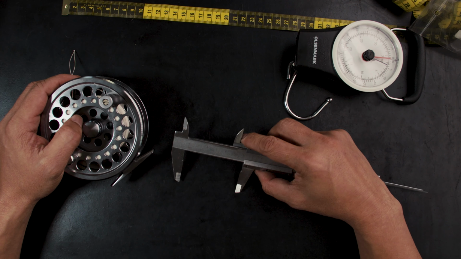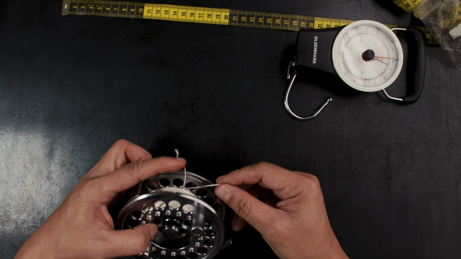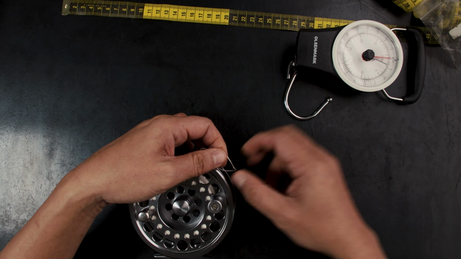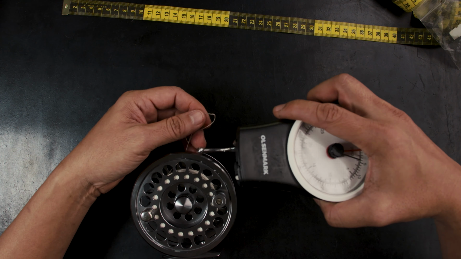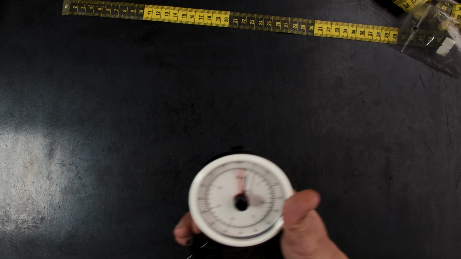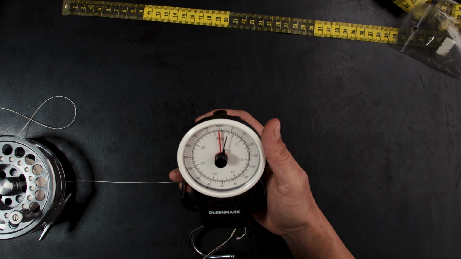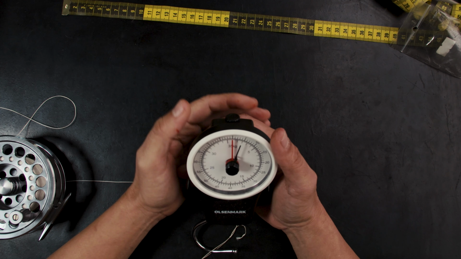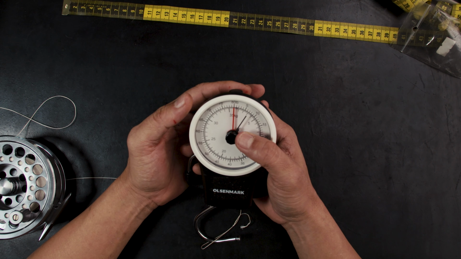We have 6.3 diameter, okay? Now at this diameter, let's test something out. Remember, it was 2 pounds earlier, okay? And we are looking at a good increase right there, you could see, okay? So this is almost about 4 pounds. So it doubled, okay? It doubled.